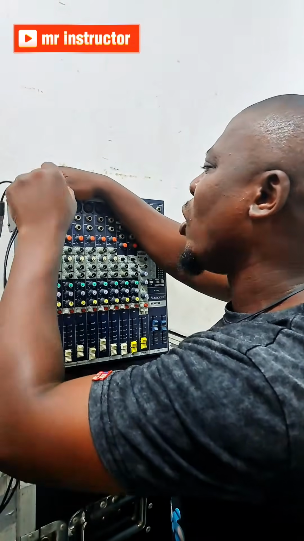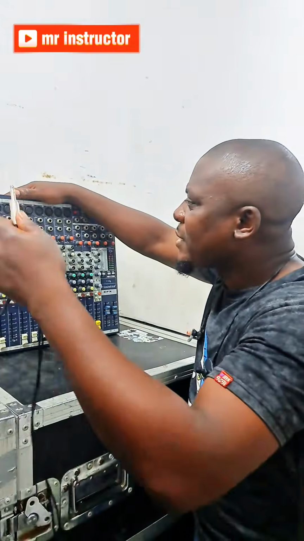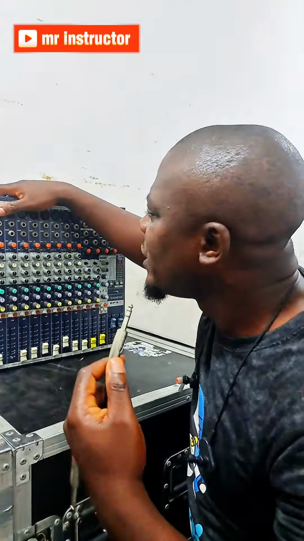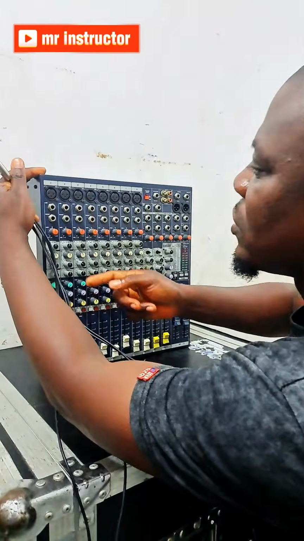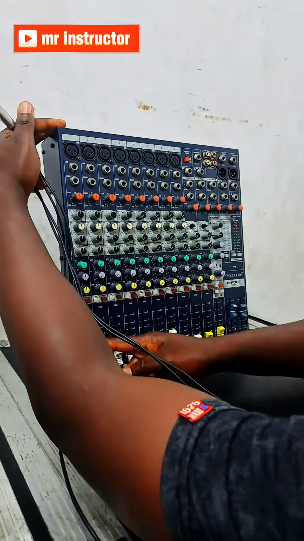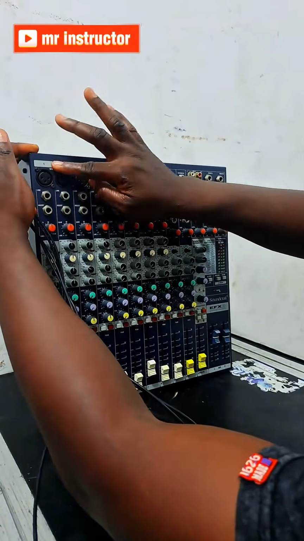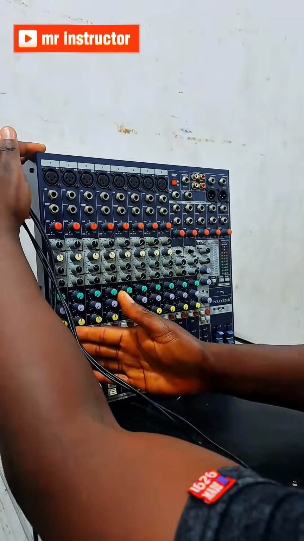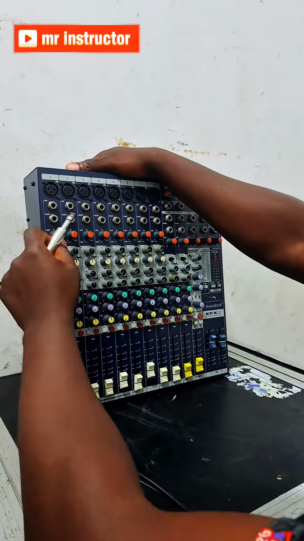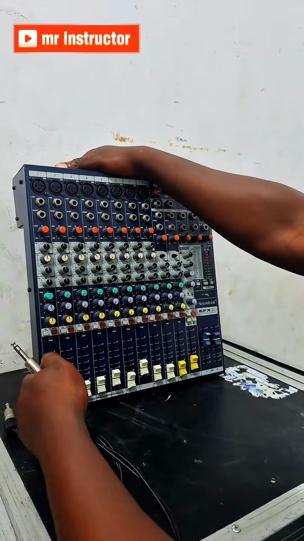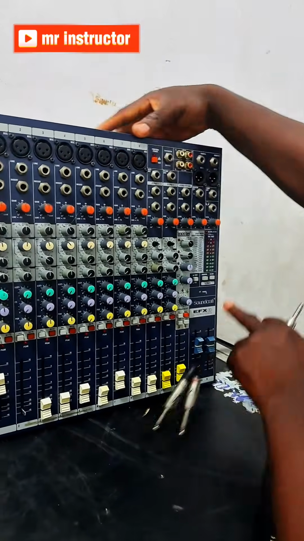When you plug a microphone on this input, the signal will flow from the input section, after all the manipulation, the EQ, everything, to the fader level here before it goes out on the main.